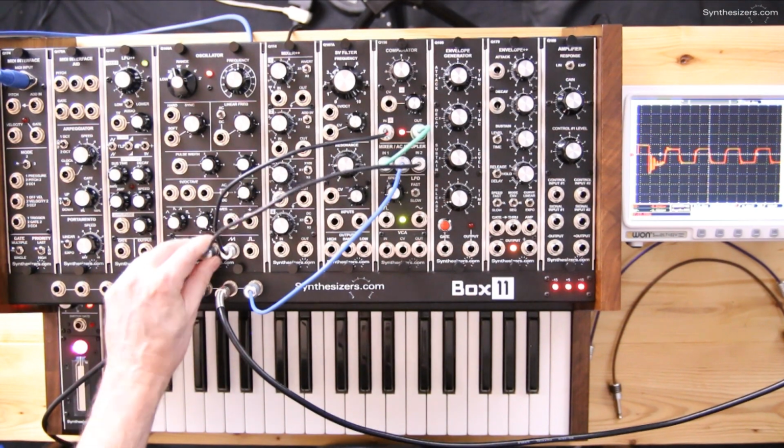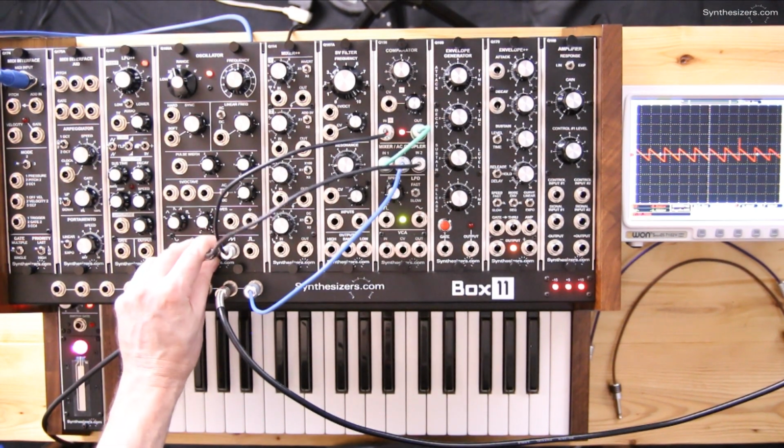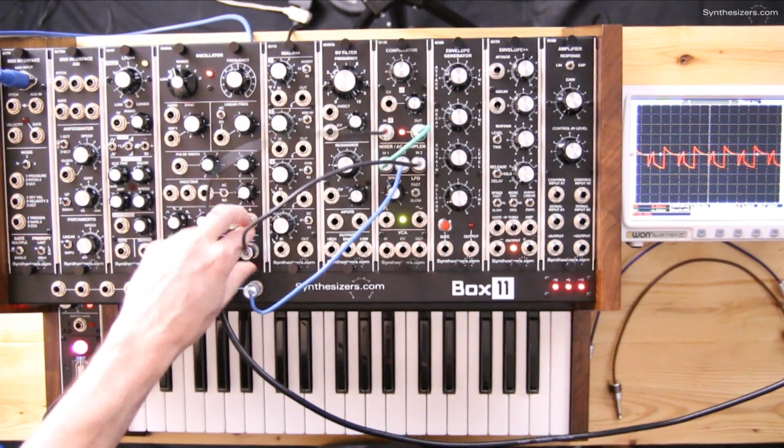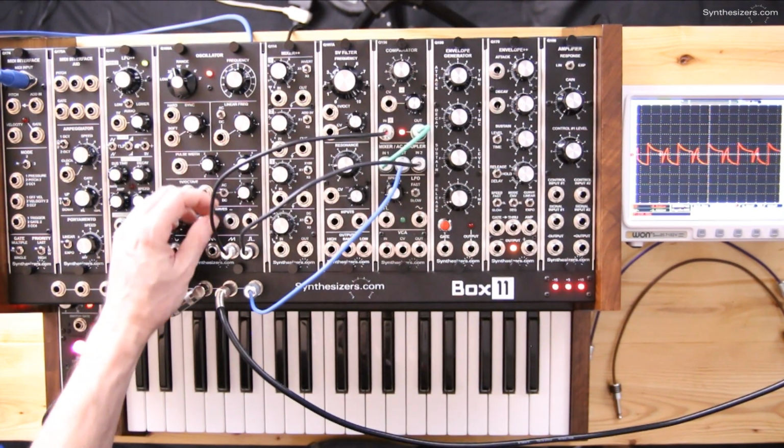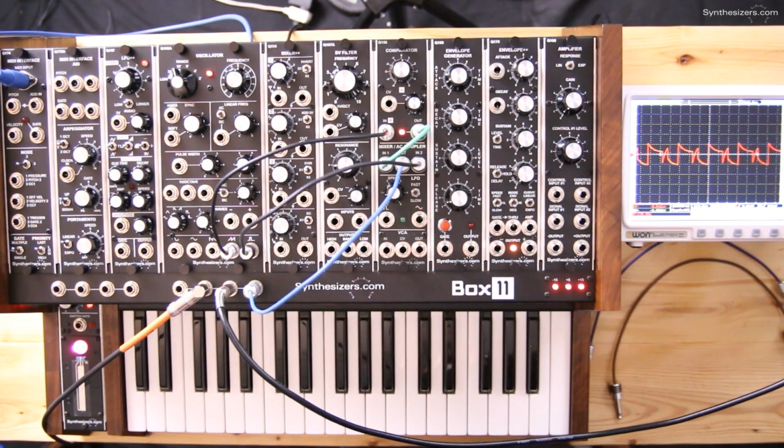And these combinations give you all sorts of different harmonics that can be useful. Look at that. That's kind of cool.